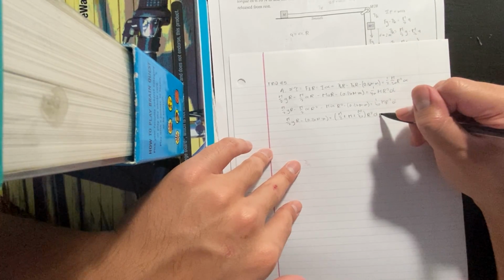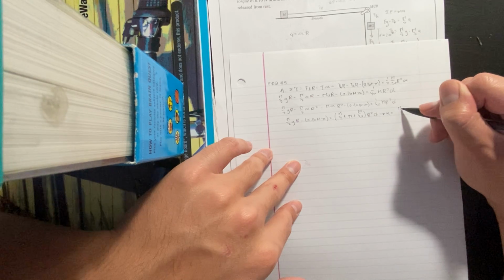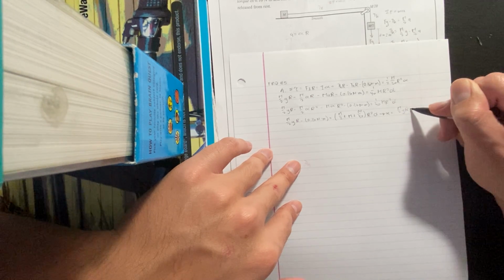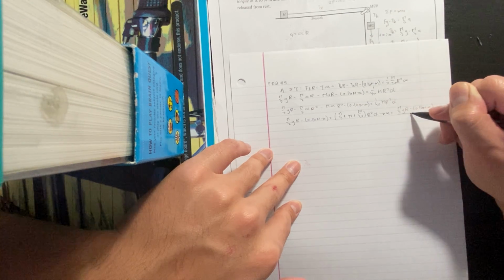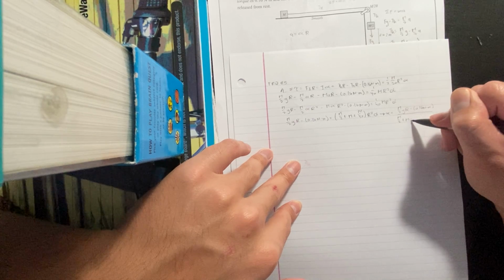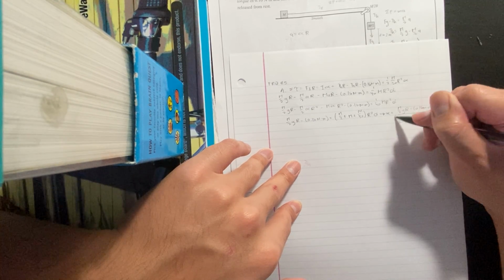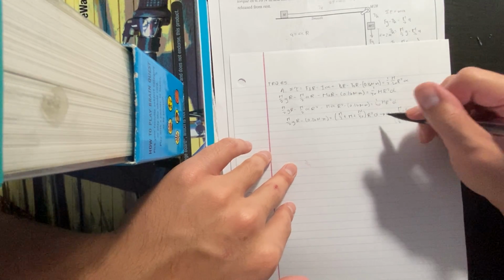So what I'm going to do right now is isolate for alpha. Divide this over. And then that's going to give you your alpha.